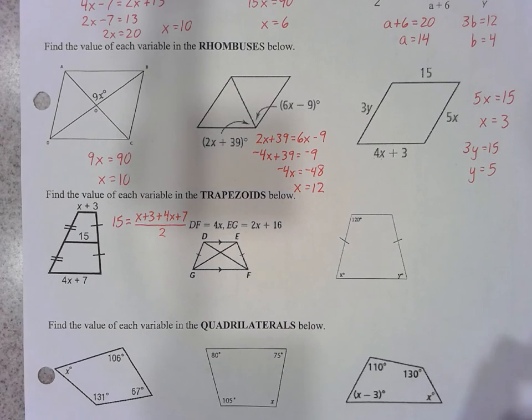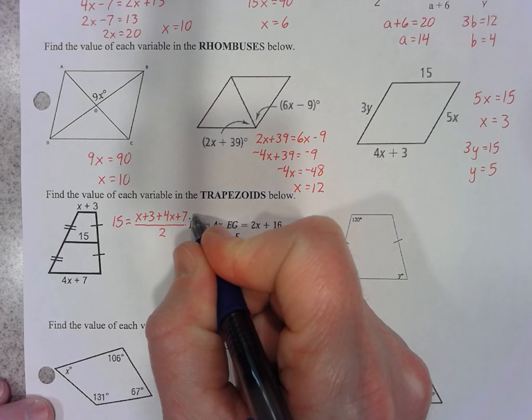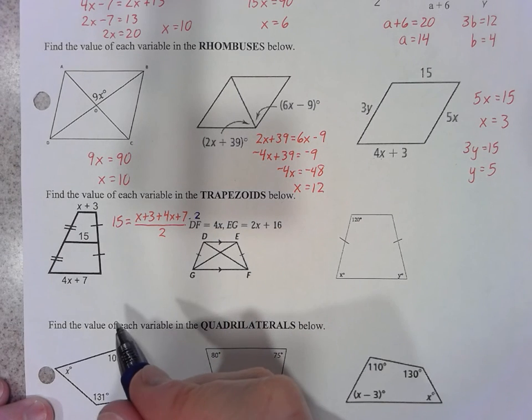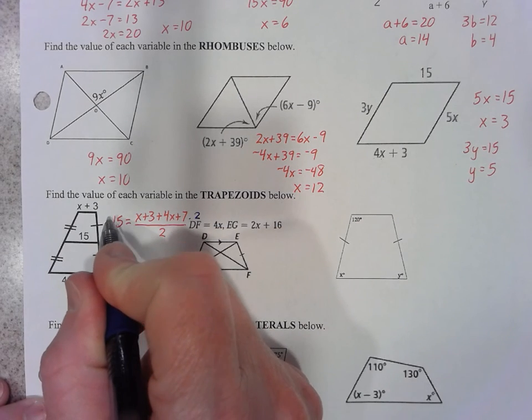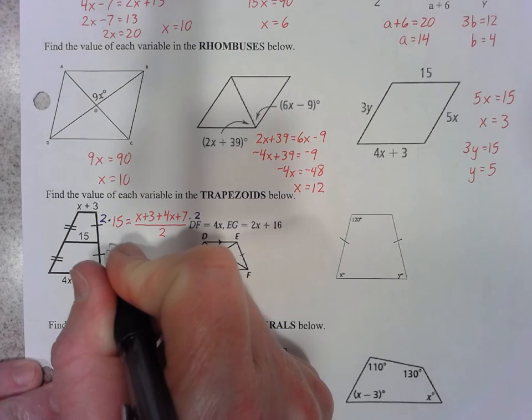So the opposite of dividing by 2 is to multiply by 2. So therefore I have to multiply the 15 times 2 as well. So 2 times 15 is 30.